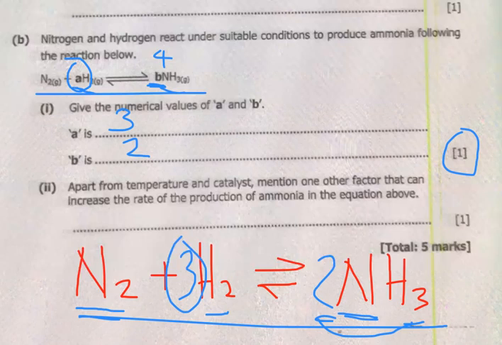Now, the last part here says, apart from temperature, I remember that's how the teacher used to read. So there's temperature, pressure, and the catalyst in the Haber process. And remember, from learning this today, we said the pressure is about 350 atm.